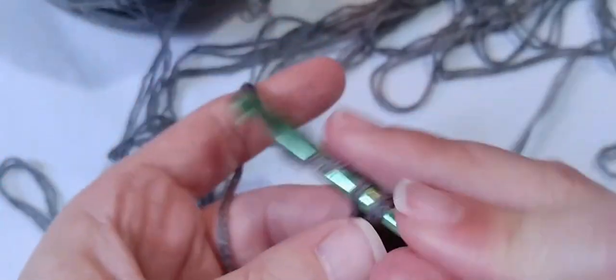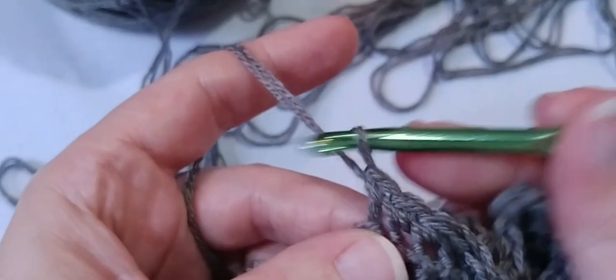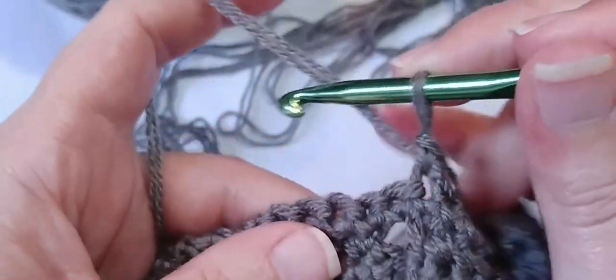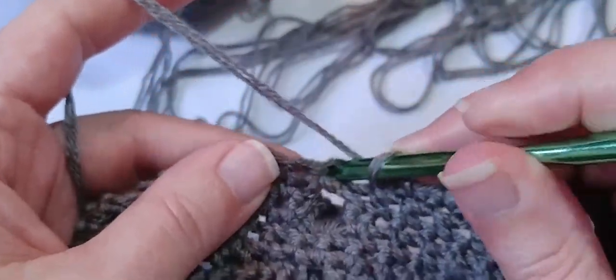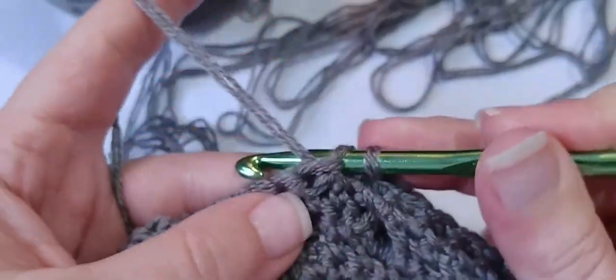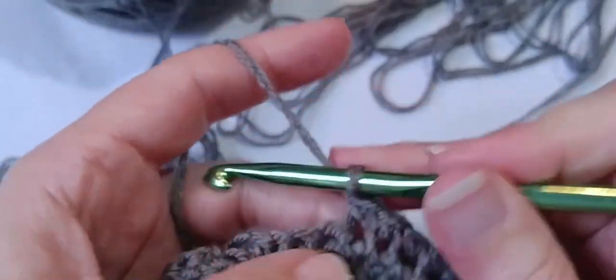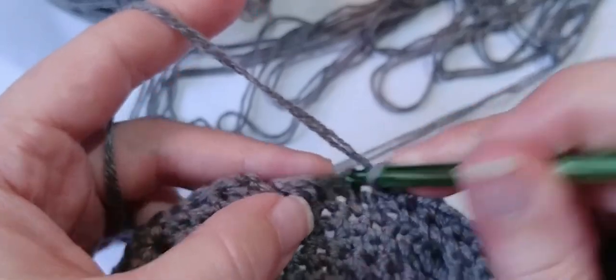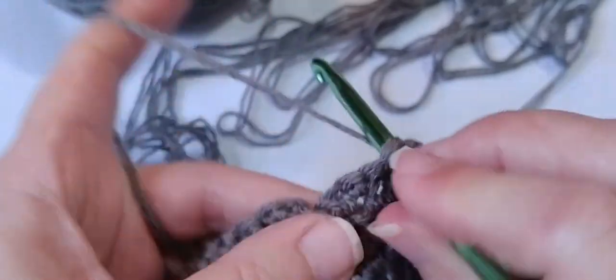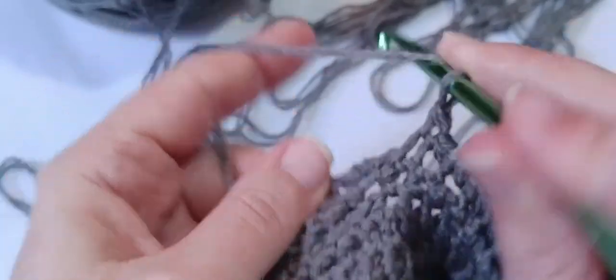So that was 1, 2, 3, 4, 5, 6, 7, 8, and 9. Okay, chain 1.